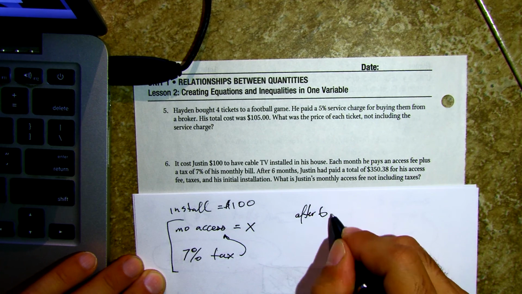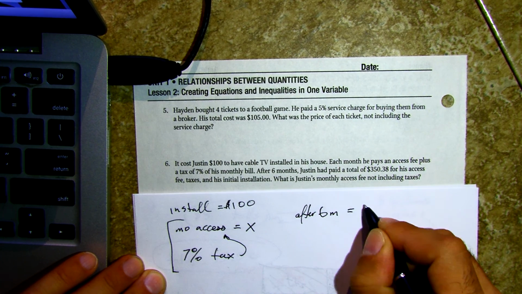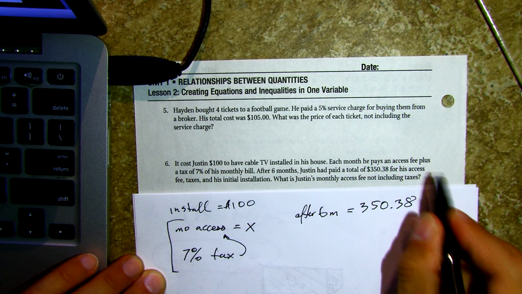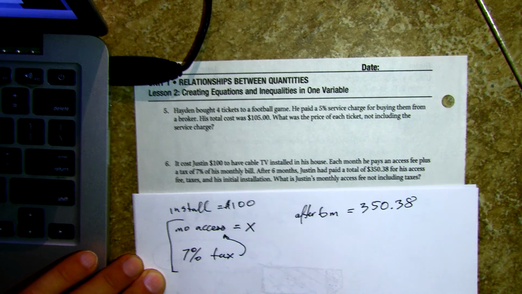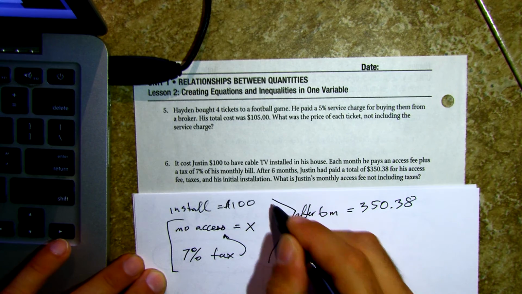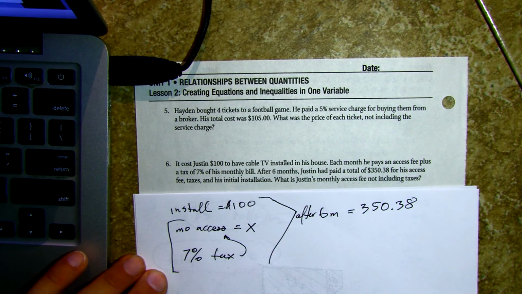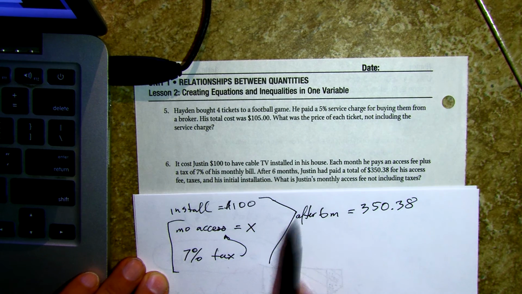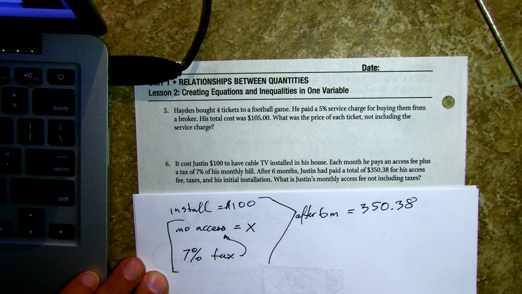So the way that you write it out and like how you kind of make your own notes, that's up to you. I just like to make little almost diagrams to see what each part is here. So our question is, what is Justin's monthly access fee, not including taxes? And I already put that as my unknown. So essentially, while I was rereading and finding the known quantities, I also was trying to see what the unknown quantities are. And now we're doing number 4, create that equation.